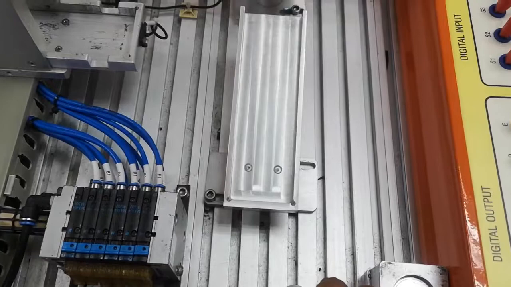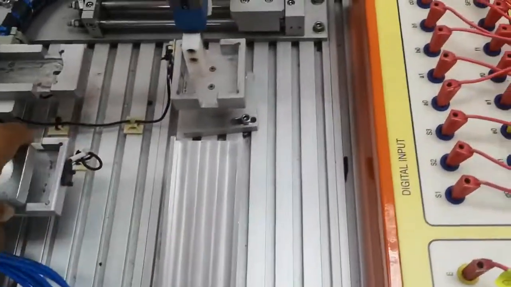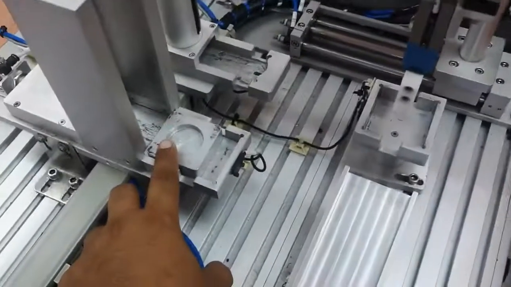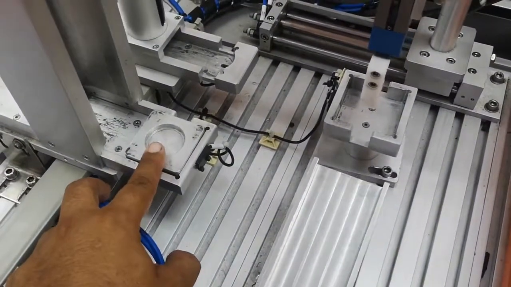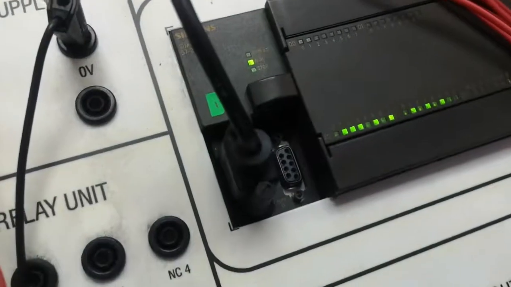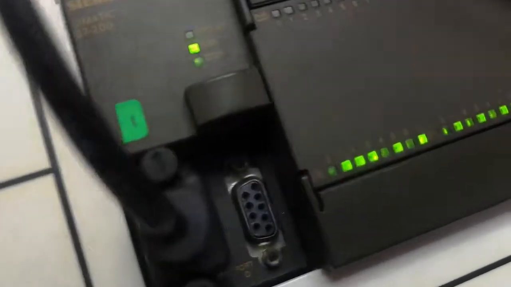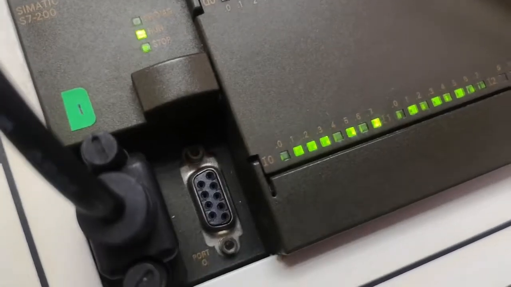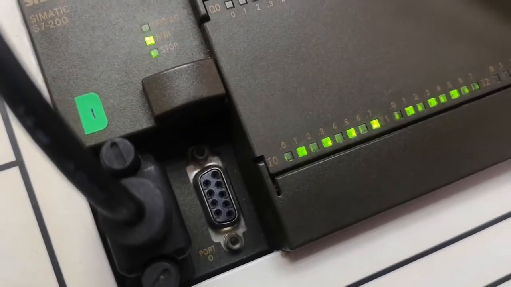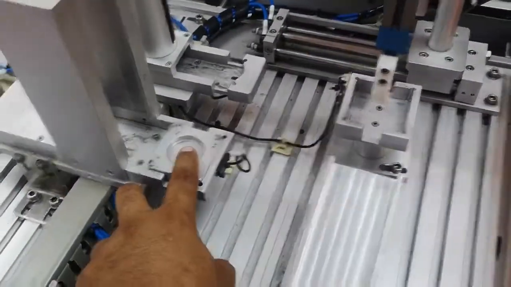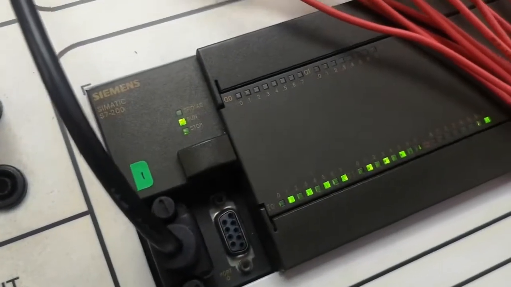For the cylinder and rectangular products, this will be the cylinder and this is the rectangular. So how to sense? You can use this one. Place it here, not detected by the sensor, and observe here. When I move this product to this location, it will detect. So now you see I0.2: when the product is placed near the sensor, I0.2 is triggered.